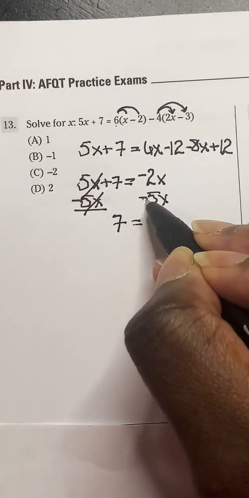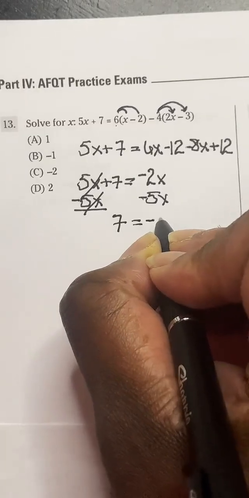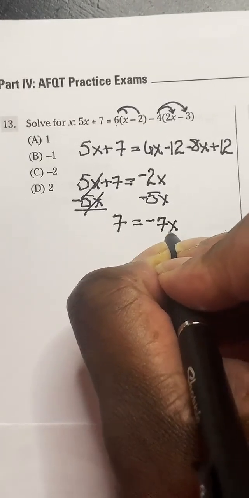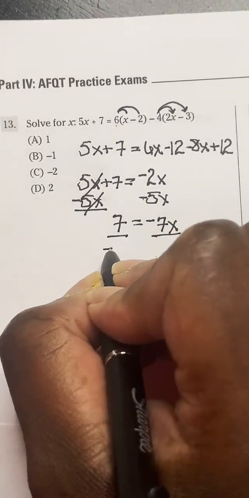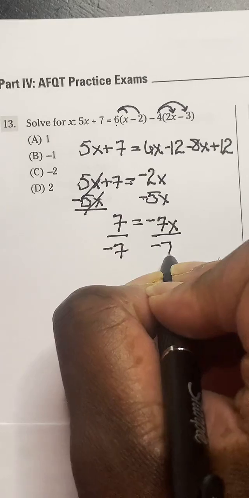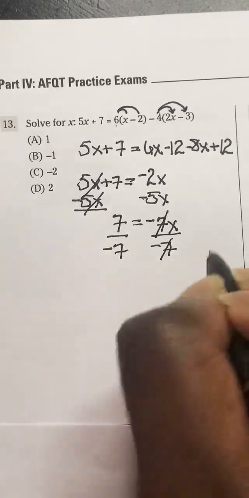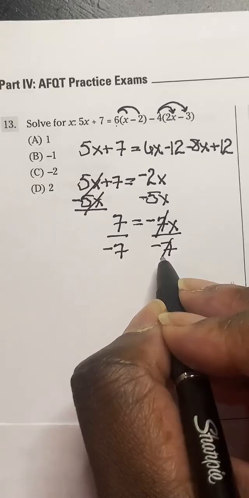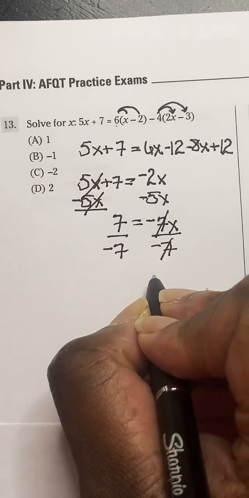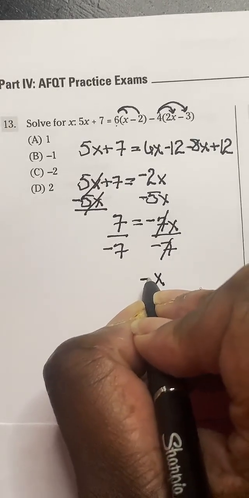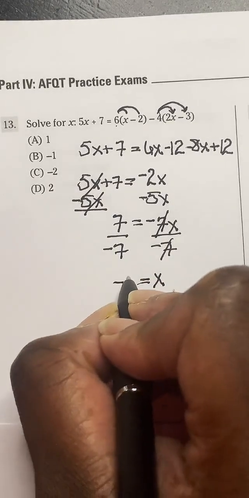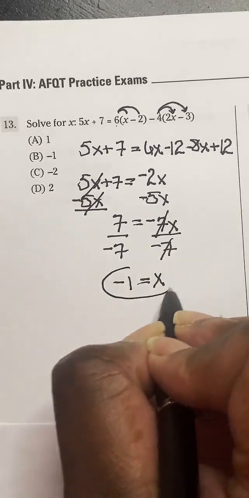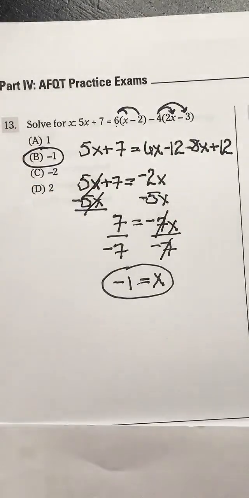A negative and a negative, we're going to add them together, keeping the sign. So we got a -7x. Now we're going to divide both sides by -7. A negative divided by a negative will give us a positive. The 7s will cancel, give me a 1x, which I can simply write down as x. So 7 divided by -7 will give me a -1. So my answer is going to be B.